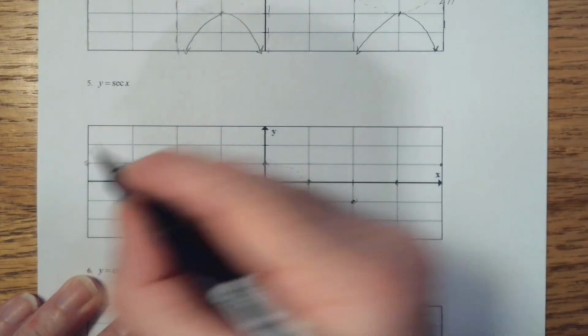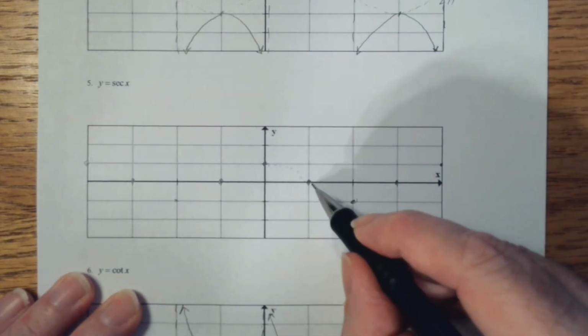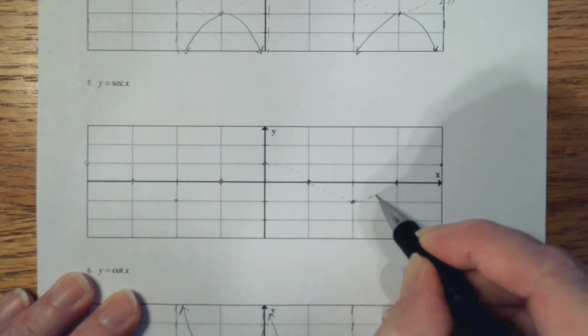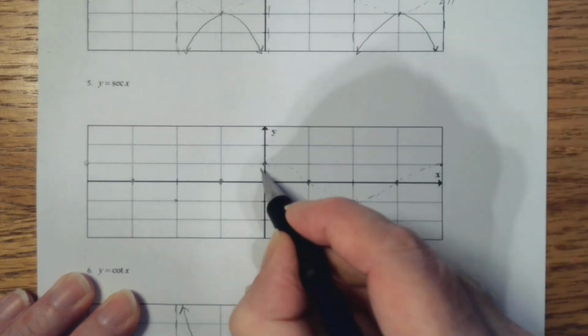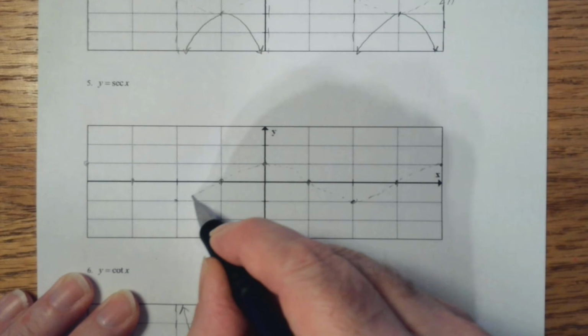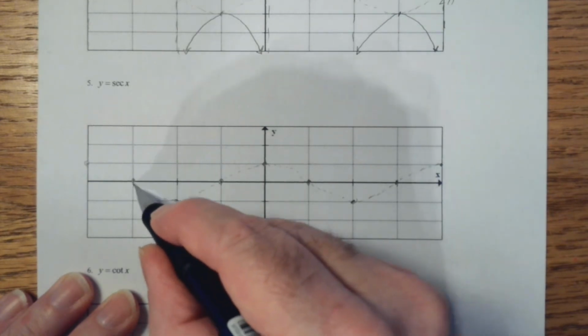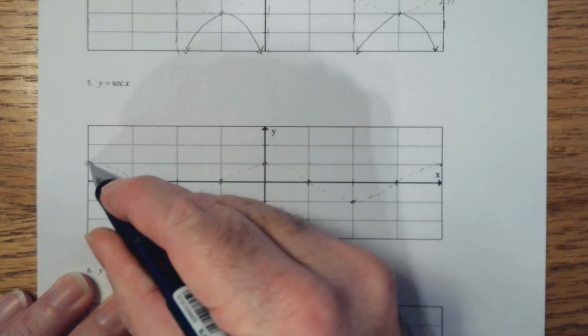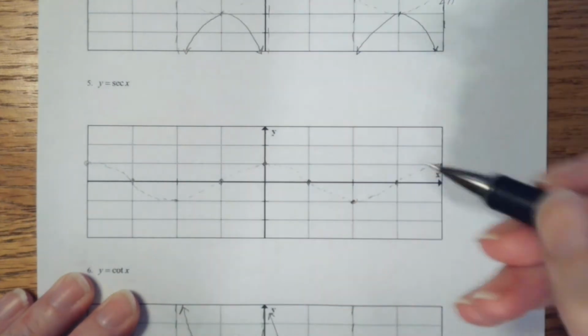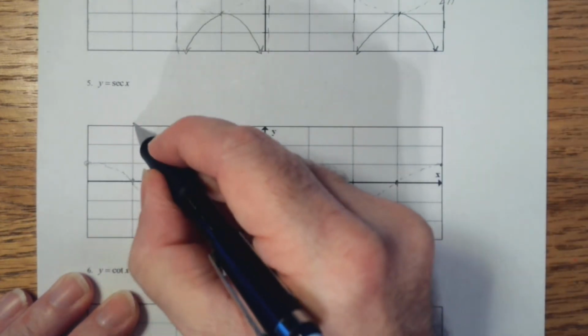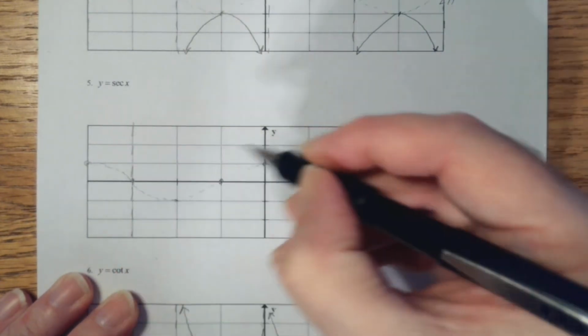Just takes a little getting used to the pattern here, but once you get it down, it's pretty simple to remember. All right, so again, wherever we're at 0, we're going to have an asymptote.